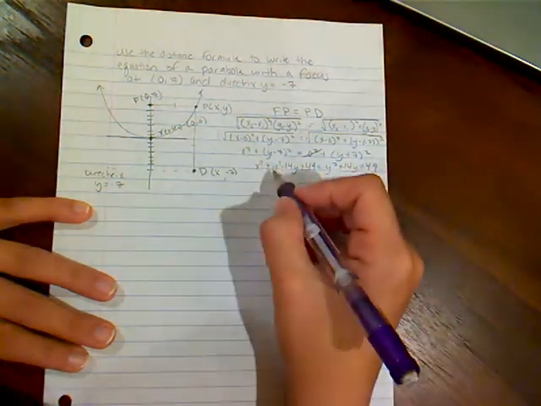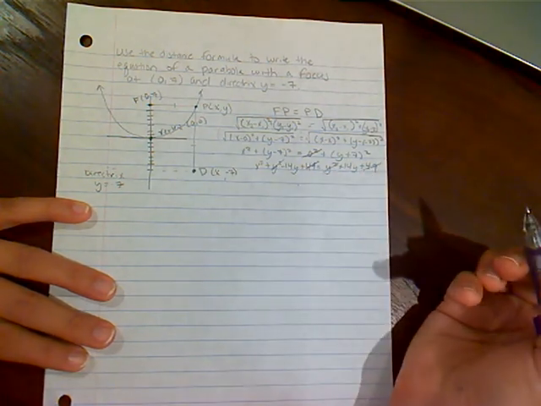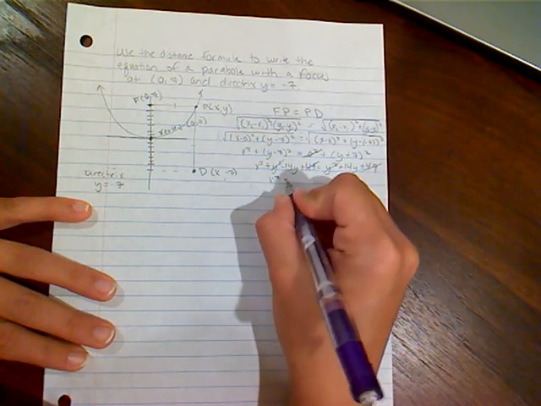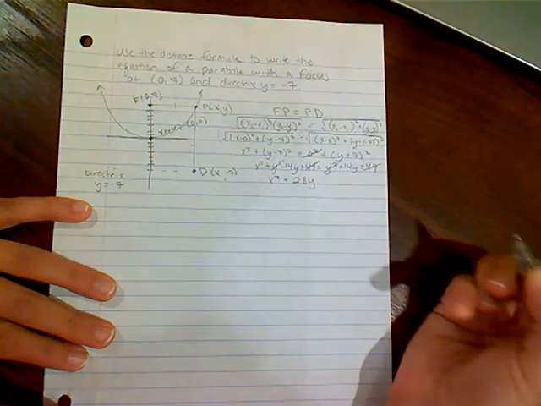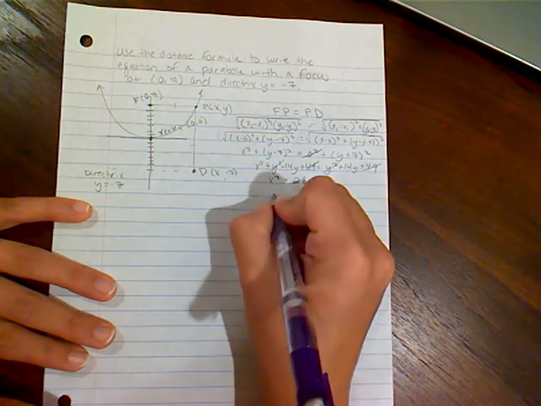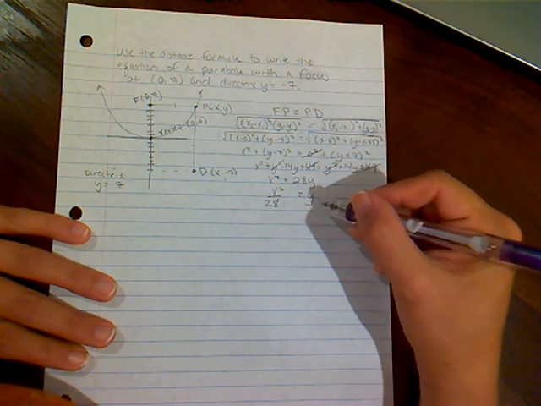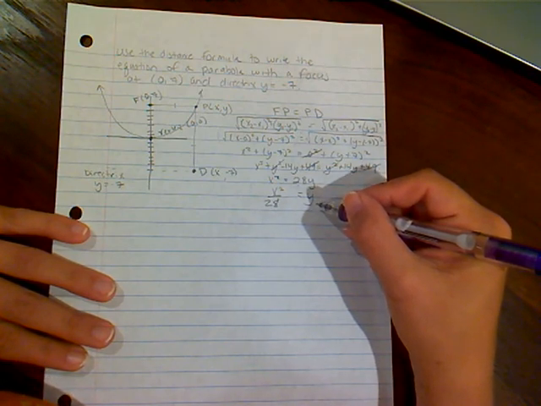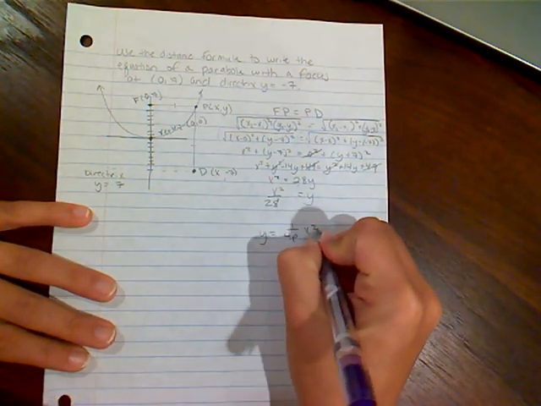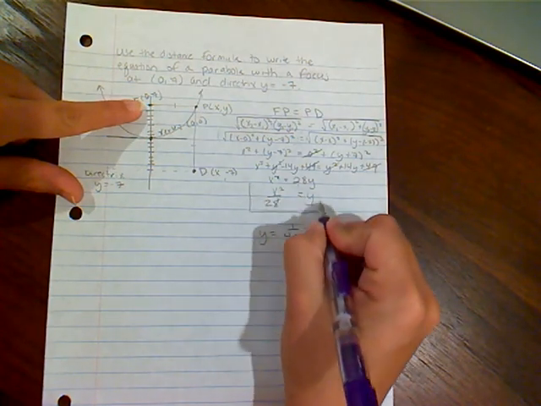Now we can simplify. If I subtract y squared from both sides, those go away. If I subtract 49 from both sides, those go away. I've got x squared, and if I add 14y, I get 28y on this side. You always want to solve for the variable that is not squared. So here's my equation. I can double check with my formula. I know that it should be y equals 1 over 4p times x squared. My p-value is 7, and 4 times 7 is 28, so I can feel confident that this is indeed correct.